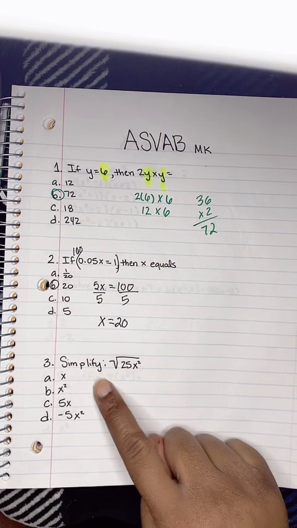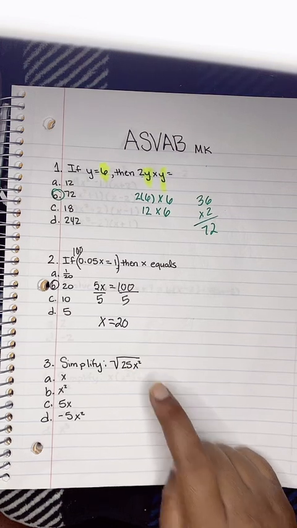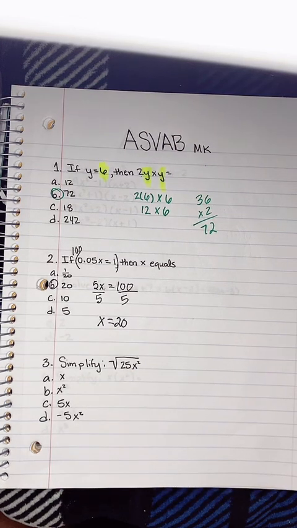All right, let's do number 3. So it says simplify the square root of 25x squared. What do you guys get in the chat for number 3? What do you guys get? C. Okay. D. C. Okay. So, good. We get a lot of C's.